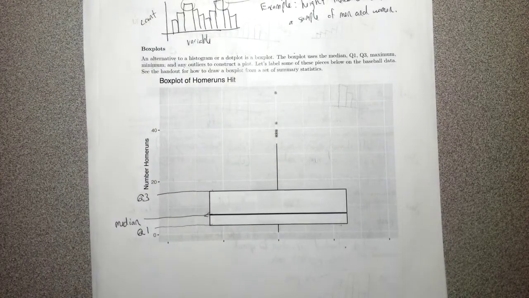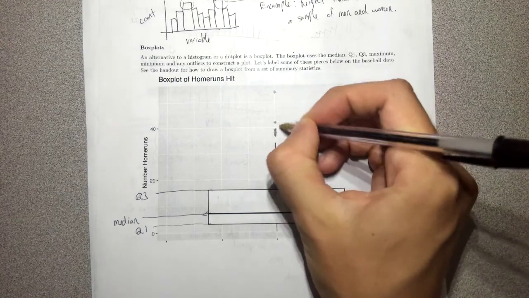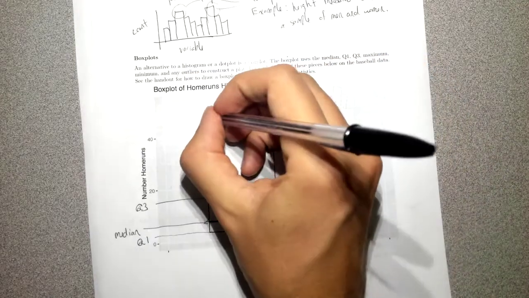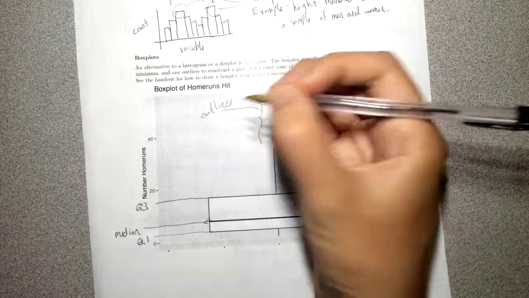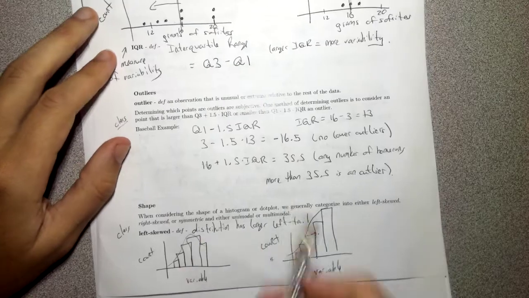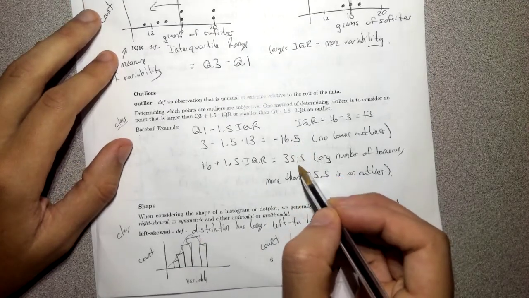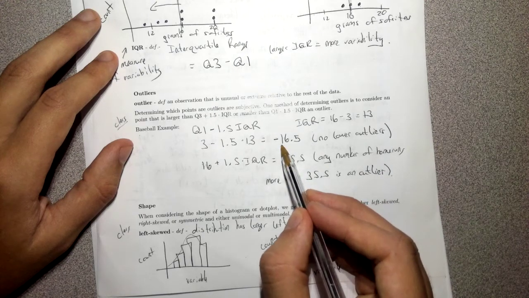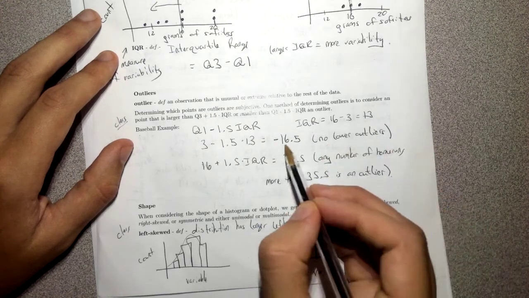The trickier part is figuring out where these little asterisks come from. These are all classified as outliers. If you recall, in class we found some cutoffs for what would be classified as outliers for this baseball home runs data. The lower one was negative 16.5, meaning that there are no lower outliers because you can't have negative home runs.